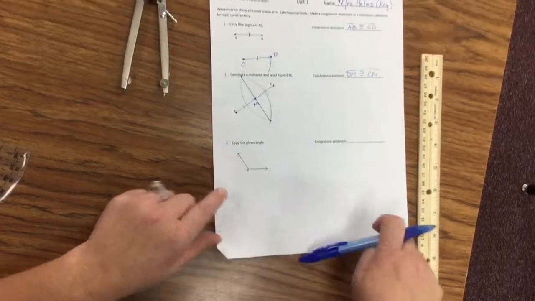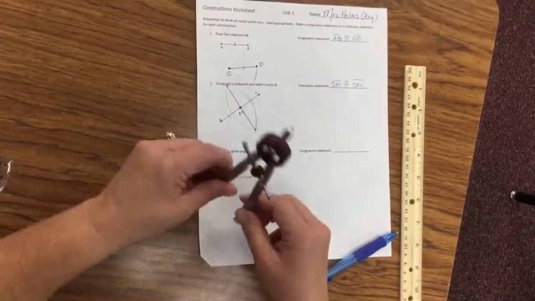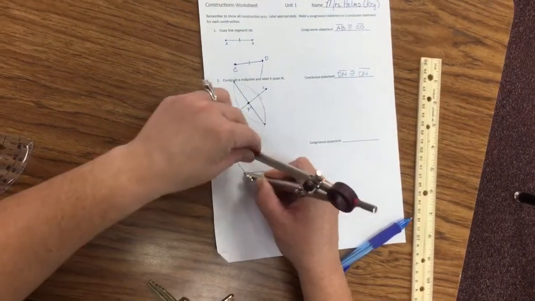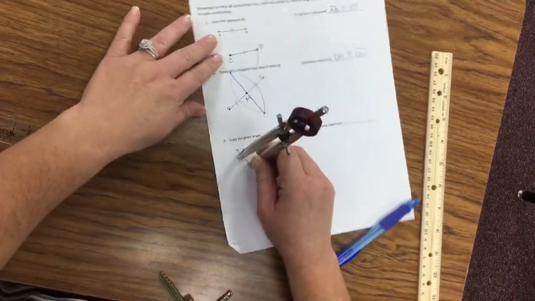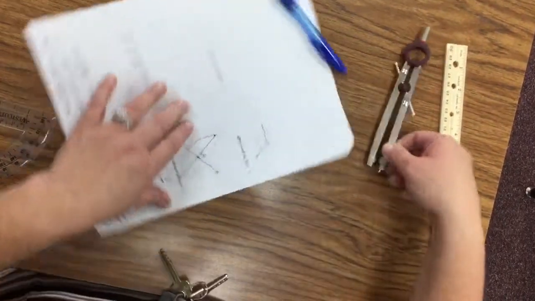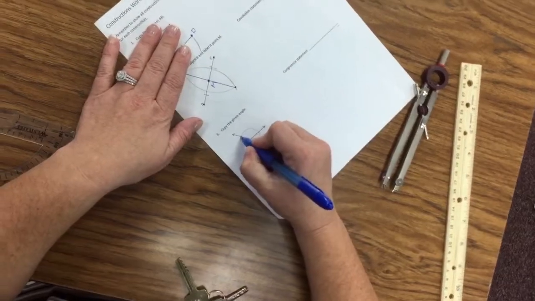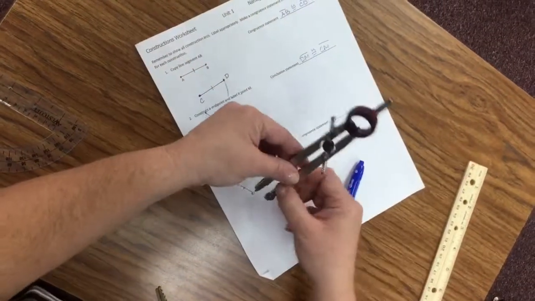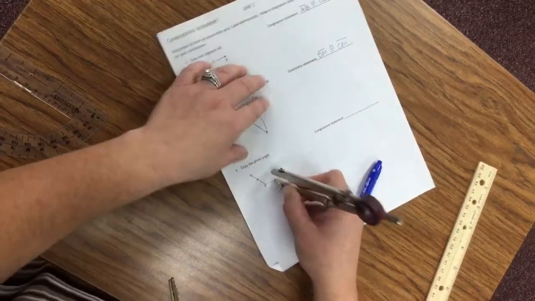All right, copy a given angle. So I want to copy this angle right here. I'm going to put my compass point on the vertex. I'm going to open it to a medium width, and I'm going to make an arc across both legs. At this point, I'm going to put points on each leg. I keep the same compass width, but if I wanted to change it, I could.